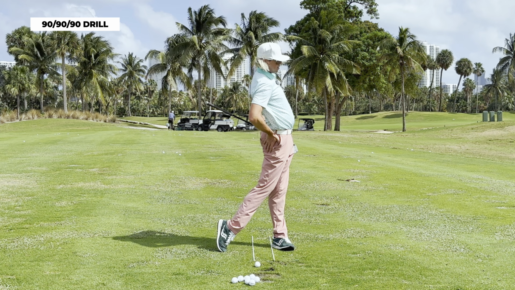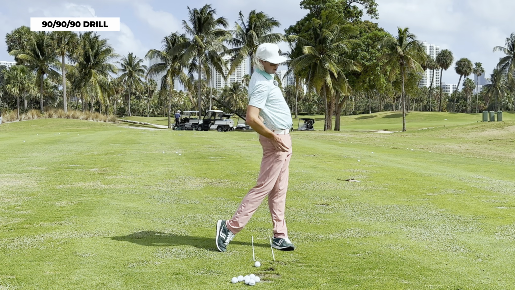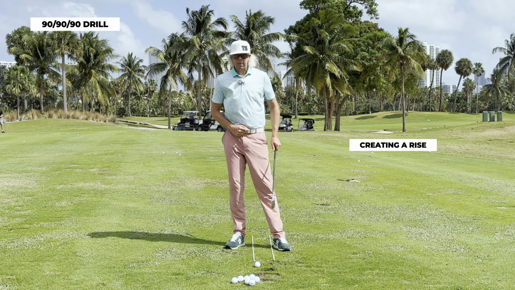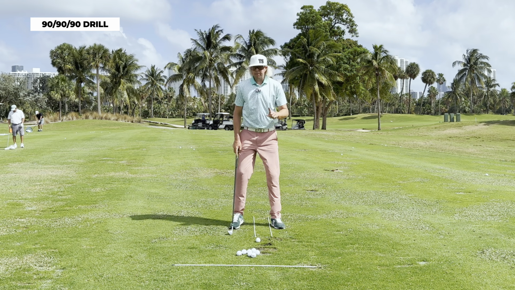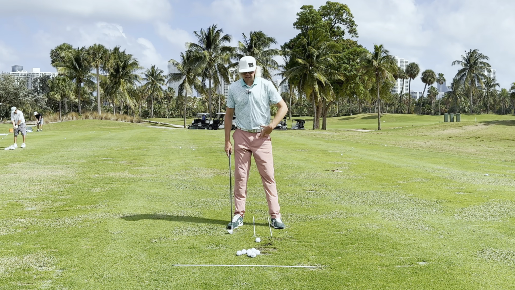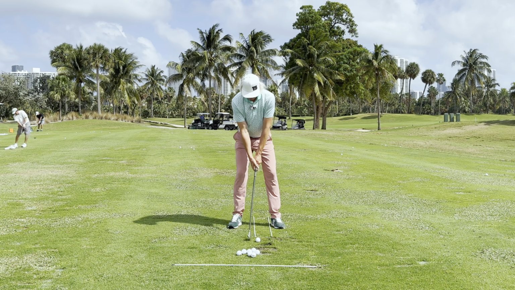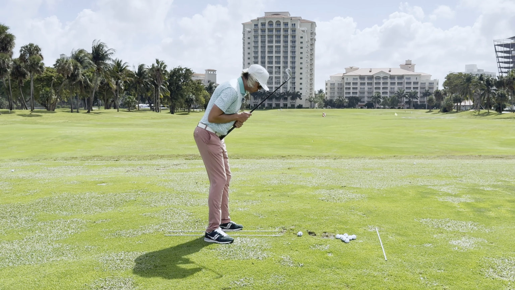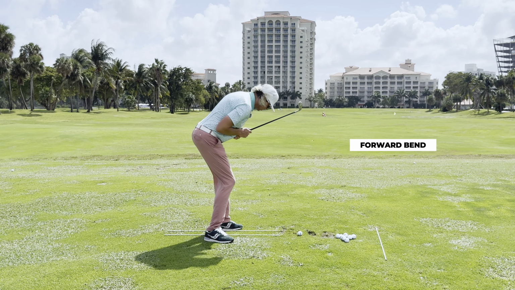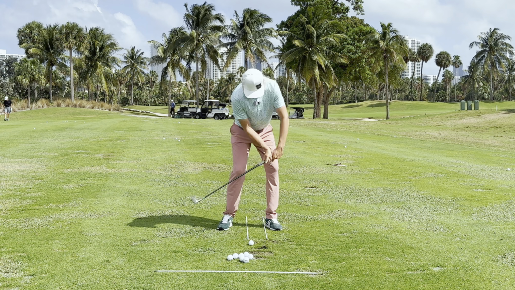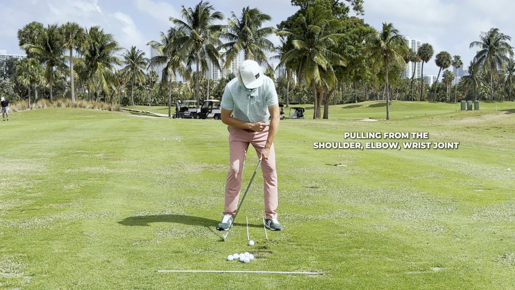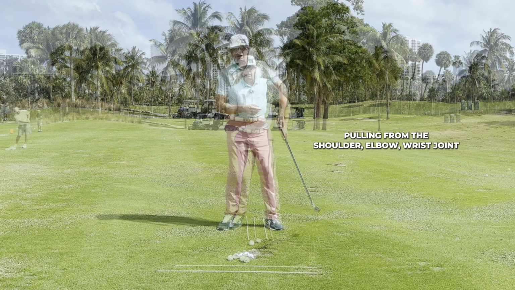So I'm getting the center of the pelvis, my glutes more underneath me, which is creating a rise in my belt line. If I keep my knee flexion too long and I keep my hip flexion for too long, and I keep myself into what we would call a forward bend where the chest is down too long, our only source to get the club out of the ground is going to be pulling from the shoulder, the elbow, and the wrist joint.